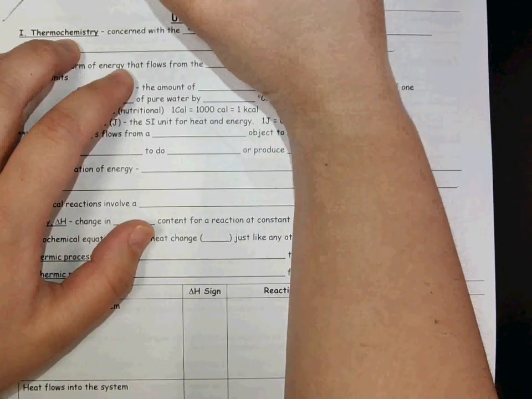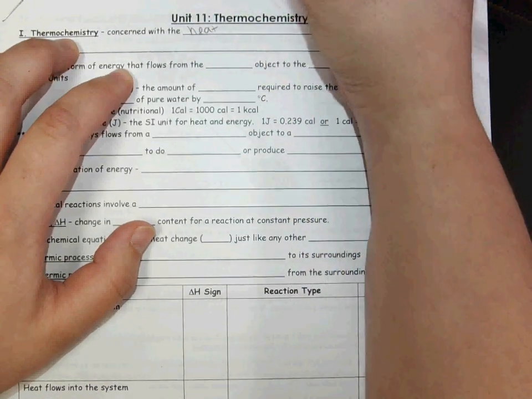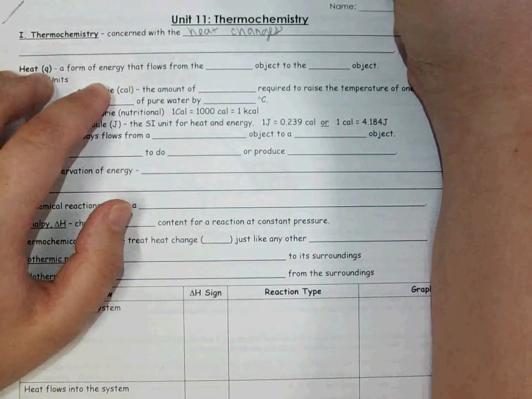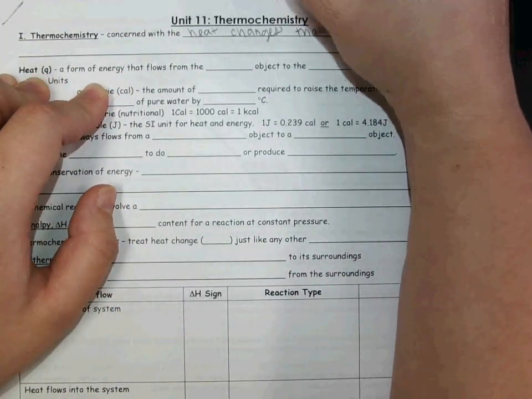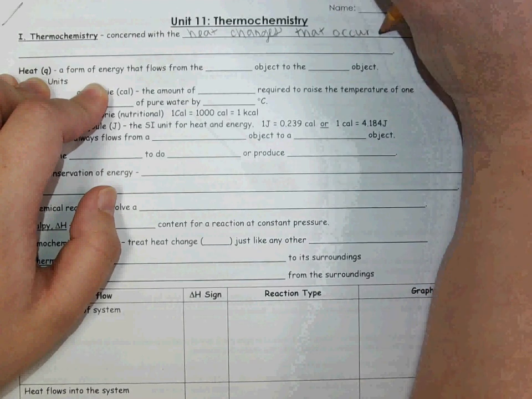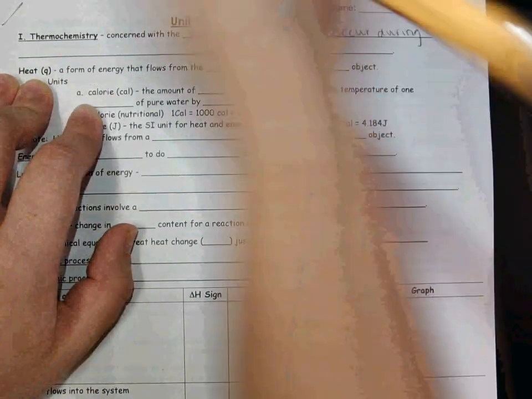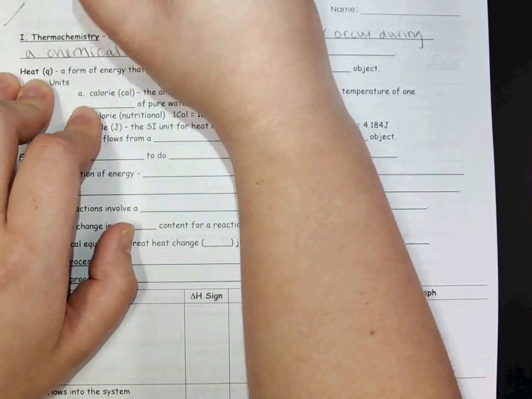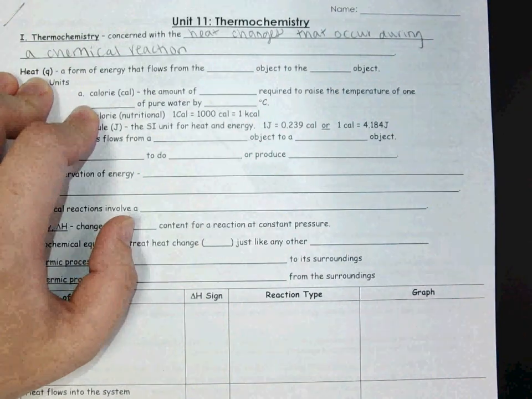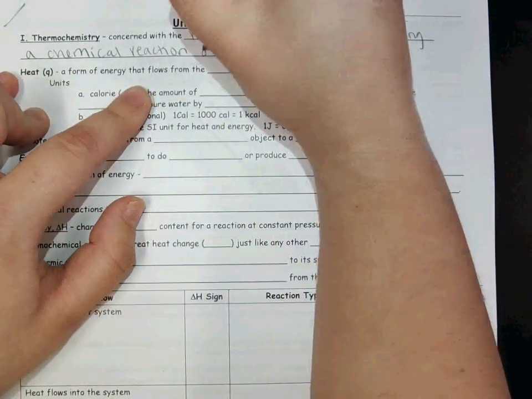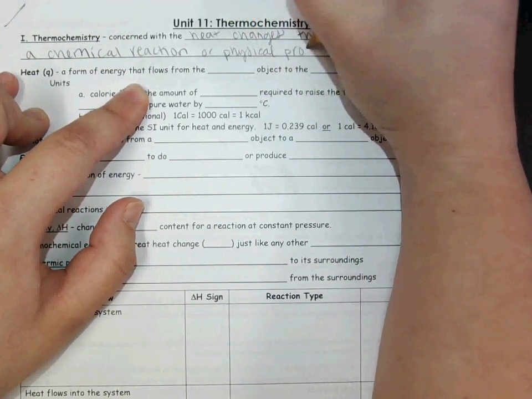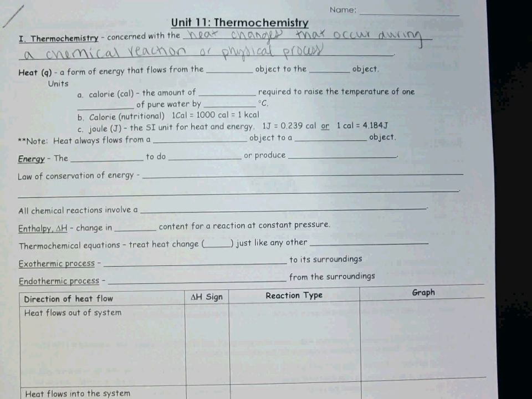So it's concerned with the heat changes that occur during a chemical reaction or a physical process. And so something we're going to talk about a lot here is heat.